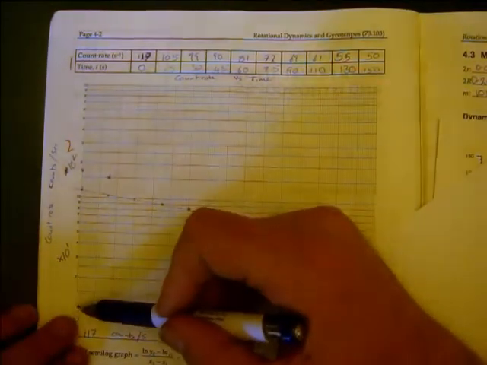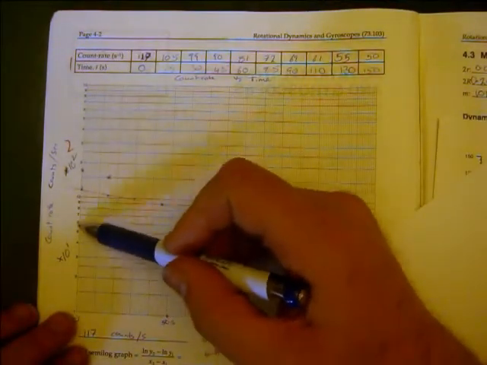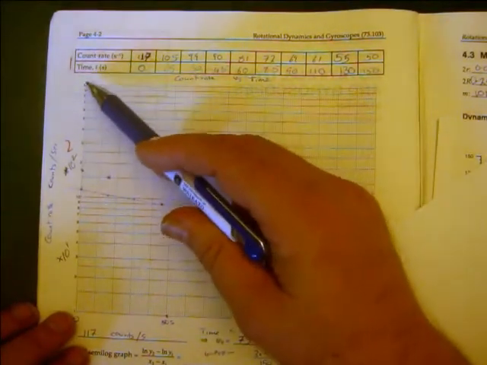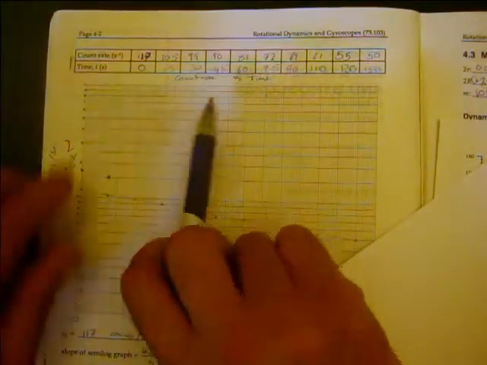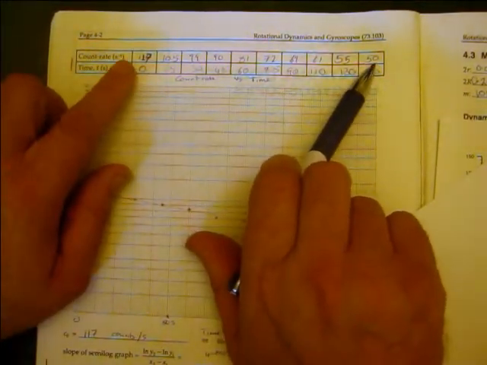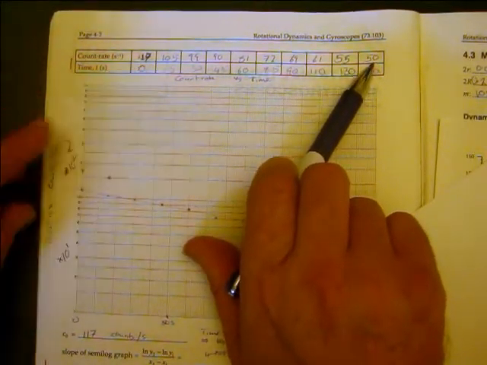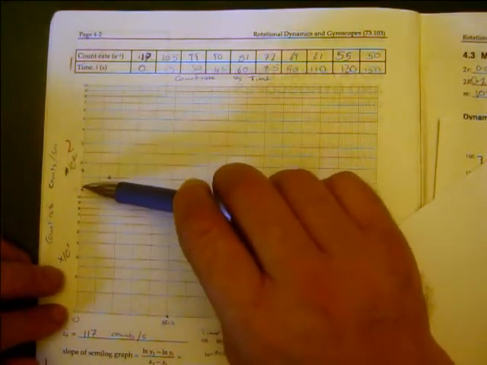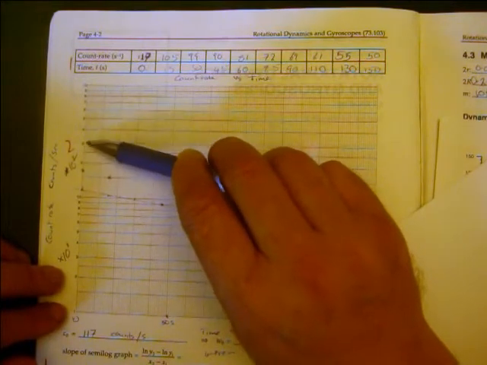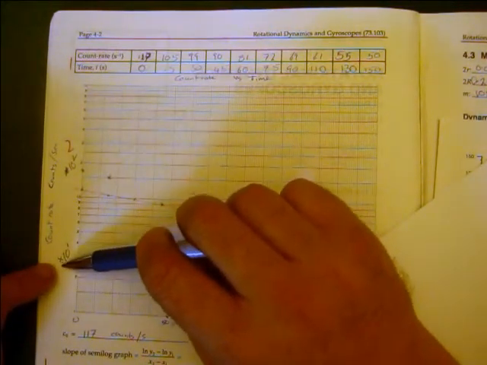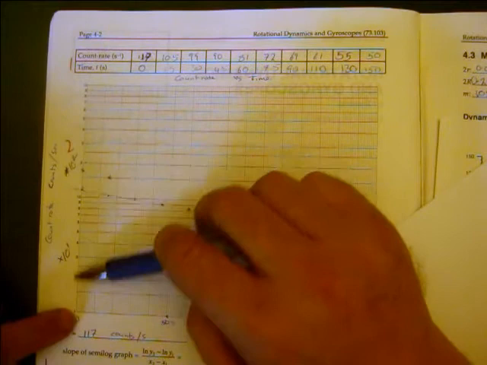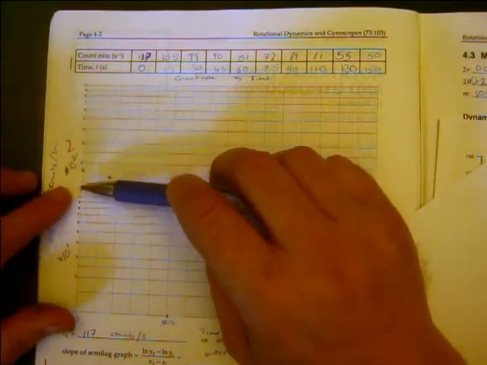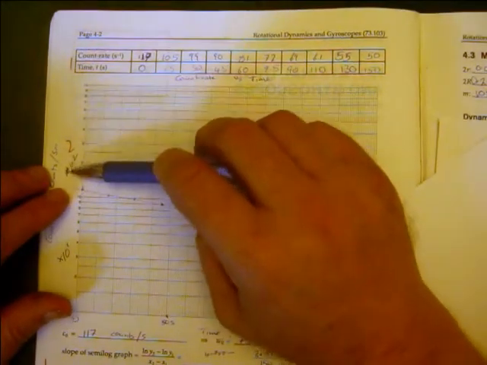This could be set up as 1, 2, 3, 4, 5, 6, 7, 8, 9, 10, 20, 30, 40, 50, 60, 70, 80, 90, 100. But you'll notice my data set goes from 50 to 117. So it's probably better to start off as 10, 20, 30, 40, 100, 200, 300, 400. That's why I've written down here times 10 to the 1. That says if we multiply this digit by 10, we multiply that digit there by 100.